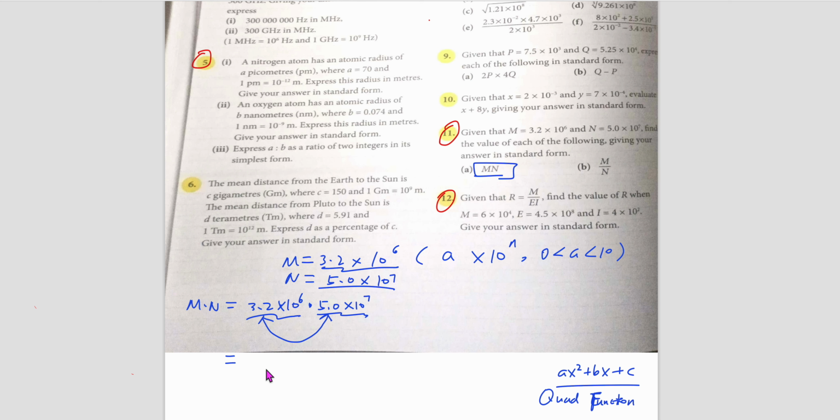3.2 times 5, what is the answer? 16. Very good. And then now you can actually times this. So 10 to the power 6 times 10 to the power 7. Can you see you have the same base? Same base multiplication, what do you get? Plus. Power plus, right? So 6 plus 7. So therefore 16 times 10 to the power 13.